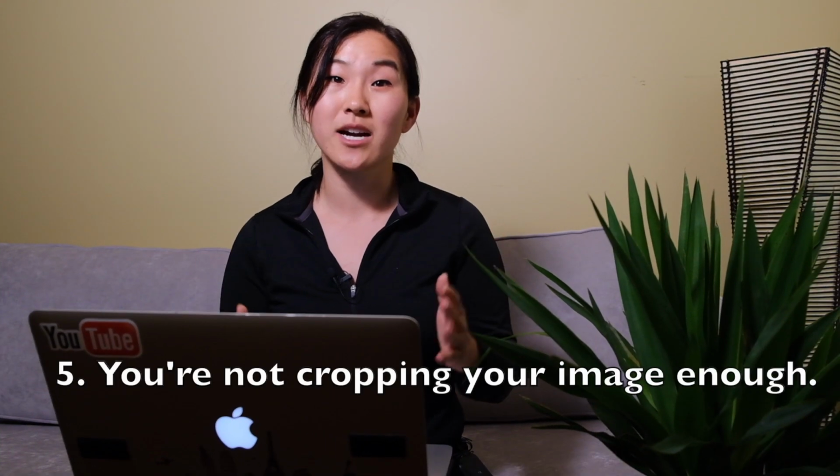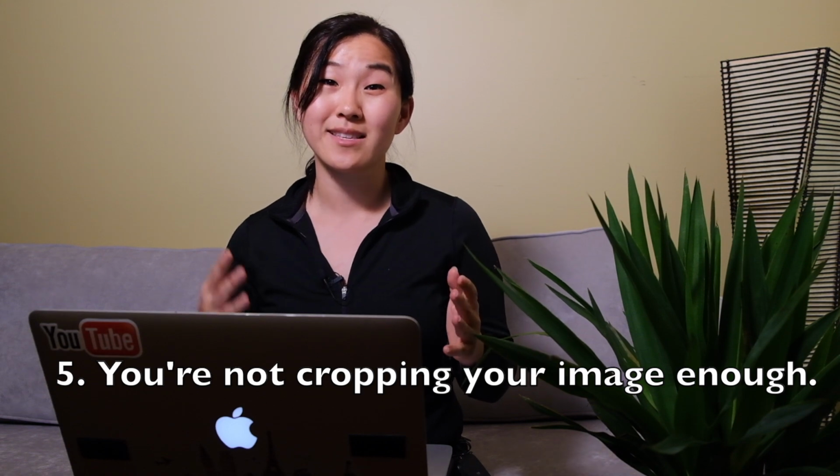Problem number 5, you're not cropping your image enough. This is something that I know I struggled with a lot when I was first starting out and still do, especially when I'm doing travel photography or shooting something that I'm just in awe of everything that I see and I can't quite figure out what it is I want to focus on.